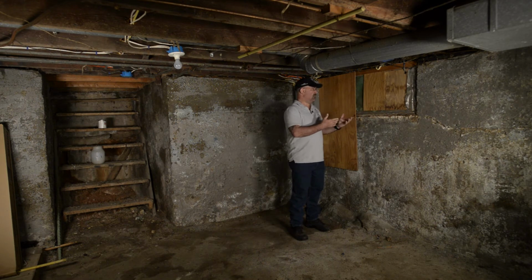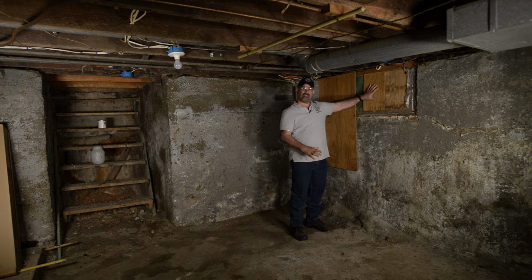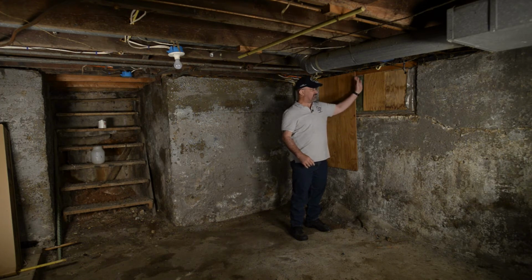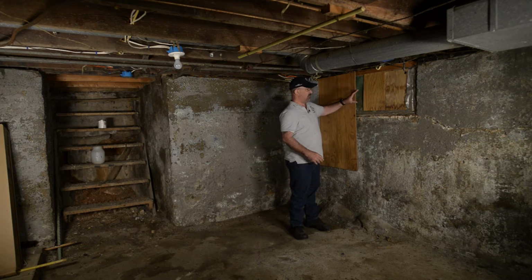Once I get to the window, what I'm looking for, because it's an uninhabitable basement, plywood over the windows is fine for that. But if there was glass in here, I want to make sure that the glass is fully intact. There's no cracks or holes in it. And when I say cracks, I'm talking large cracks all the way through. That would be a violation and an issue we need to address.